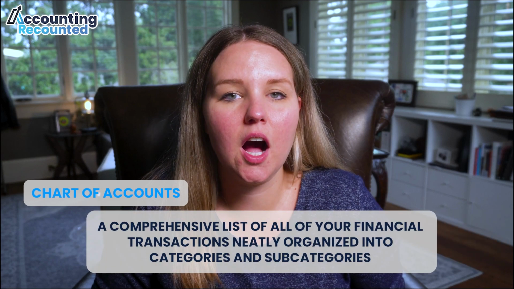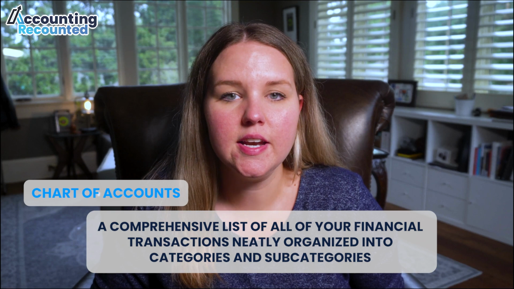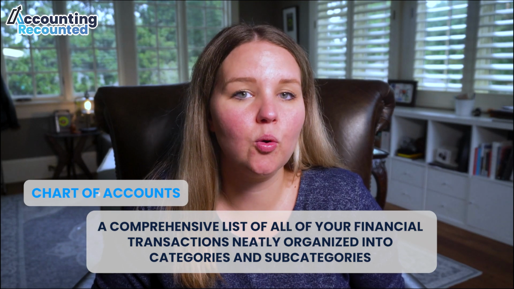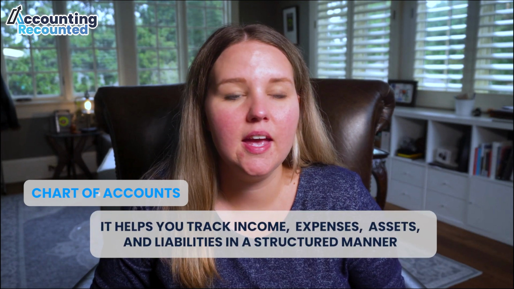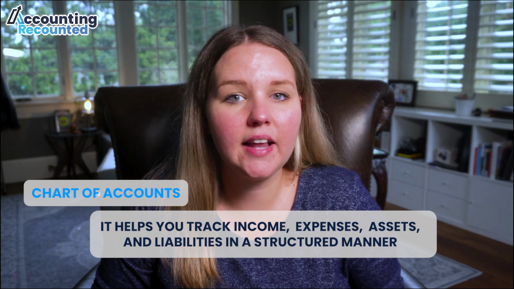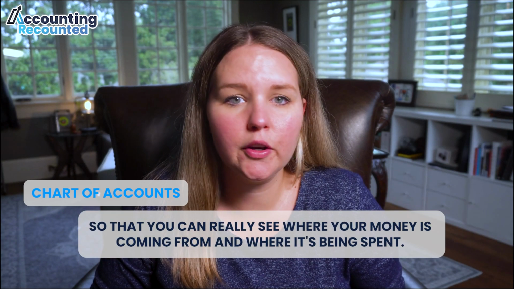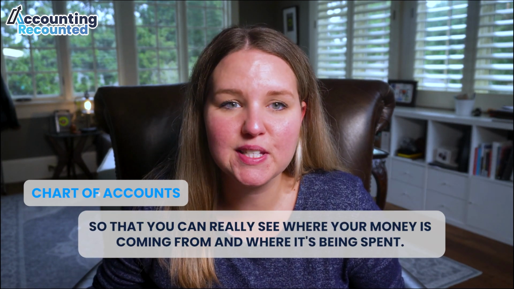All right, let's kick things off by understanding what a chart of accounts is. Essentially, a chart of accounts is a comprehensive list of all of your financial transactions neatly organized into categories and subcategories. It helps you track income, expenses, assets, and liabilities in a structured manner so that you can really see where your money is coming from and where it's being spent.